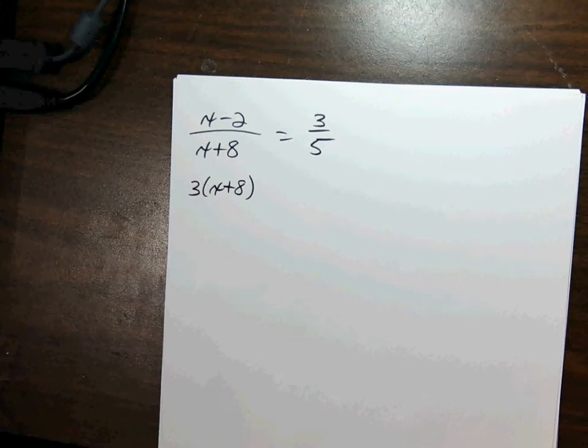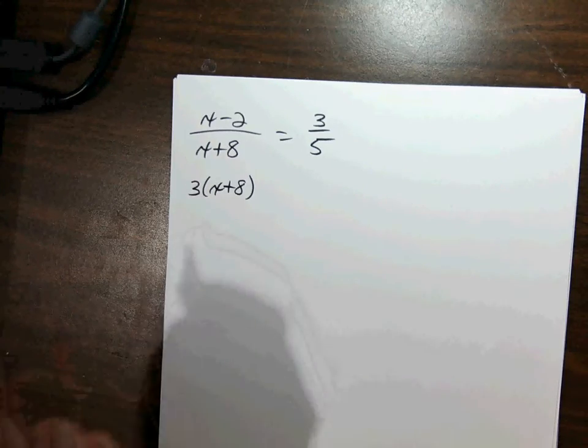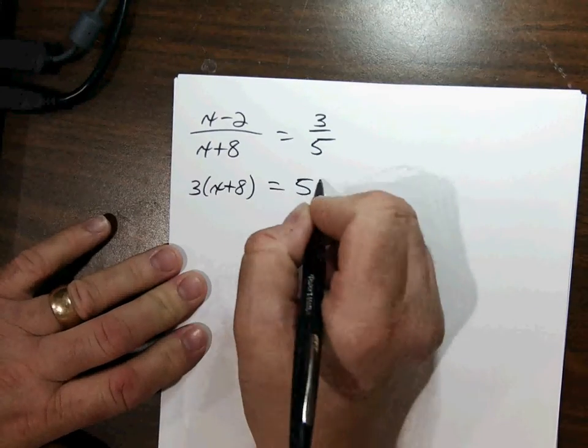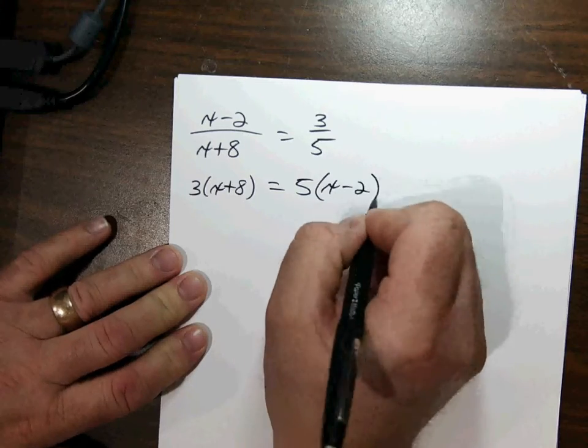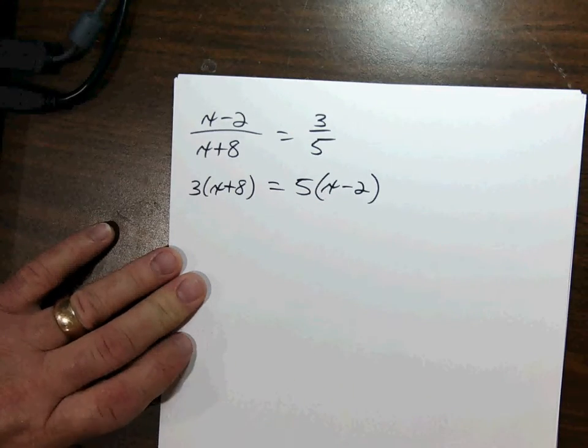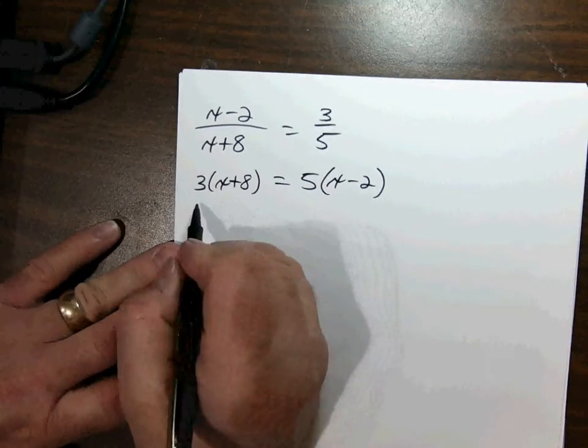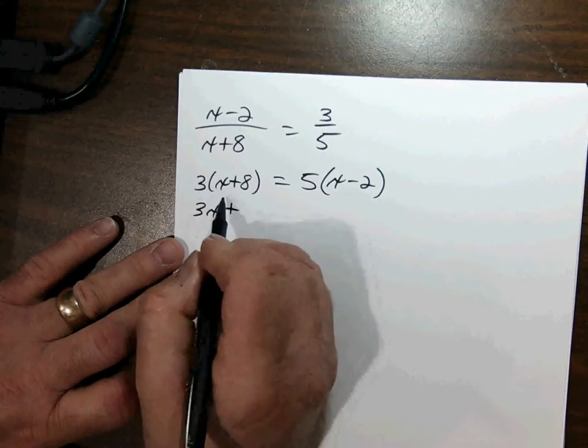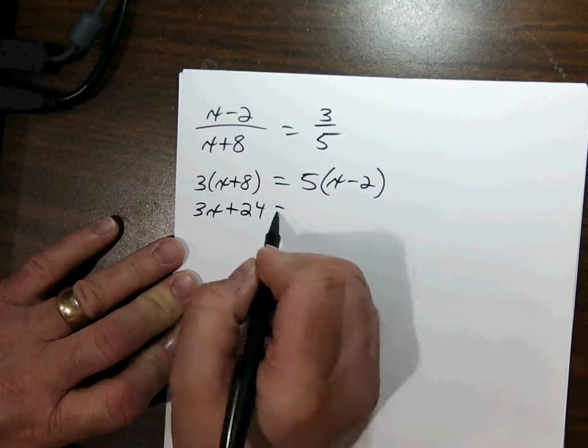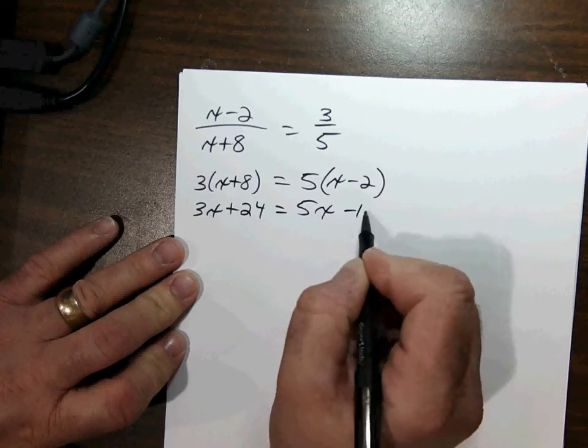That entire x plus 8 is going to get multiplied by 3, so it's going to be a distributive process. Same thing with the other side. 5 is going to be multiplied by this entire parentheses. It's another distributive process, okay? Hopefully this part's a no-brainer now. 3x plus 24 equals 5x minus 10.